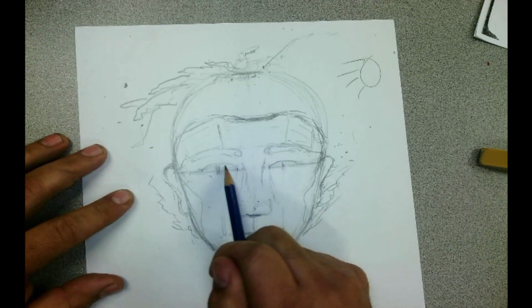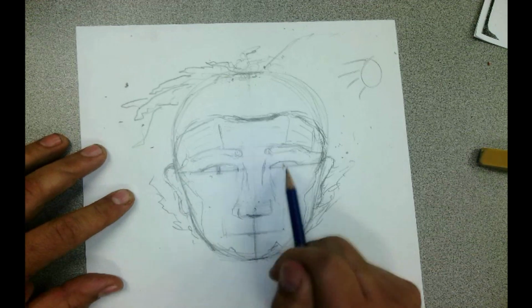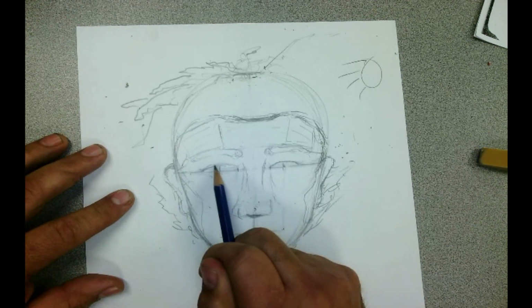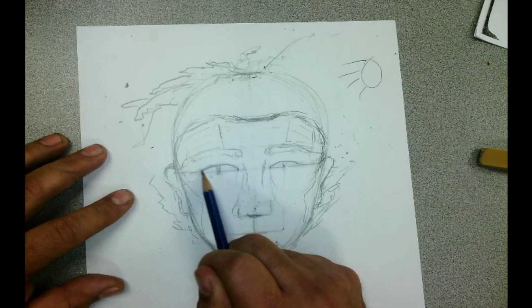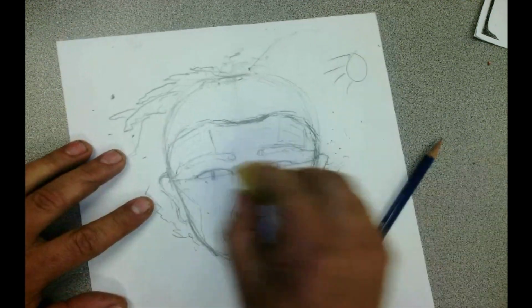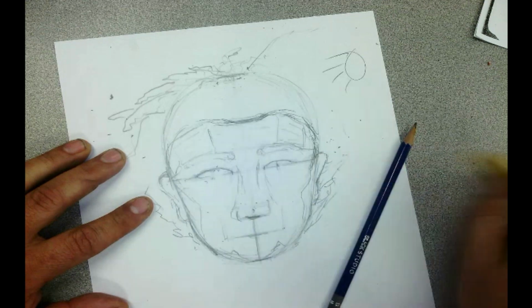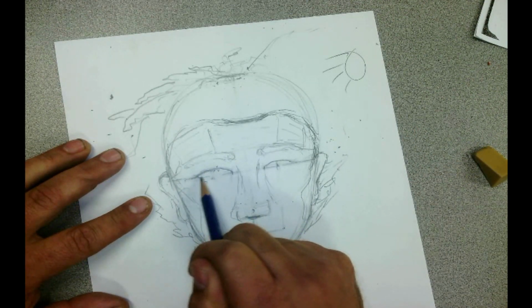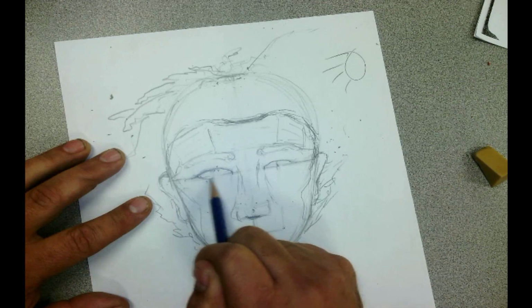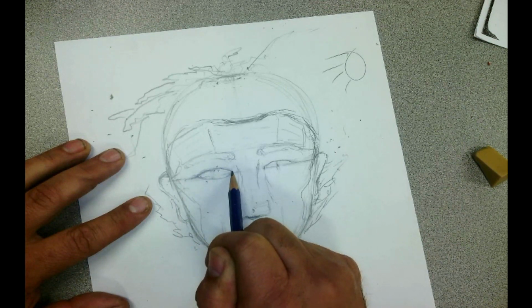Once you get these basic map-ins done, you're going to go in and show everything that you've learned on how to draw the eyes. So I'm going to come in and erase this. My eyelid comes off on the side, getting down to the base bottom of my eye.